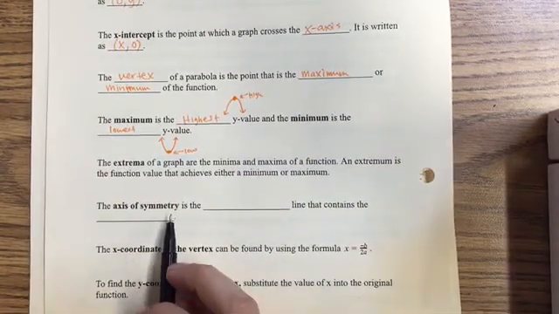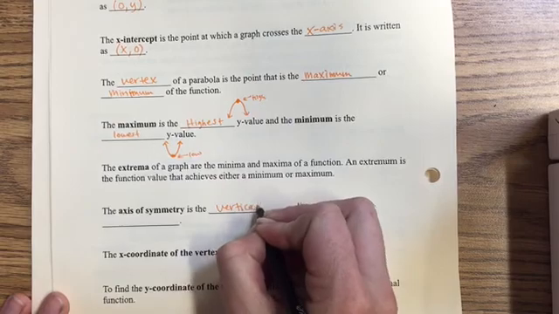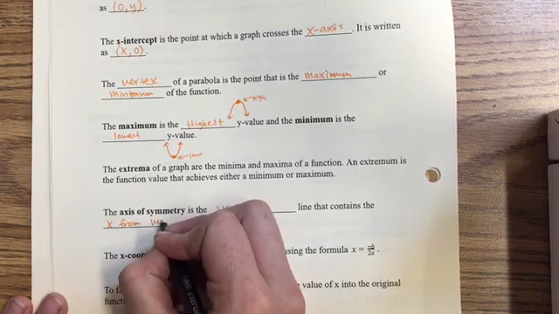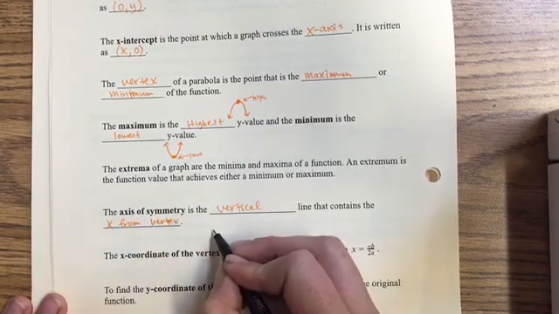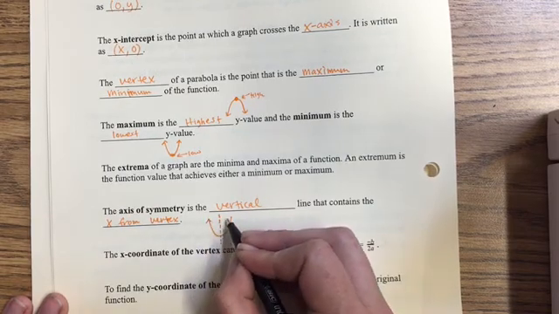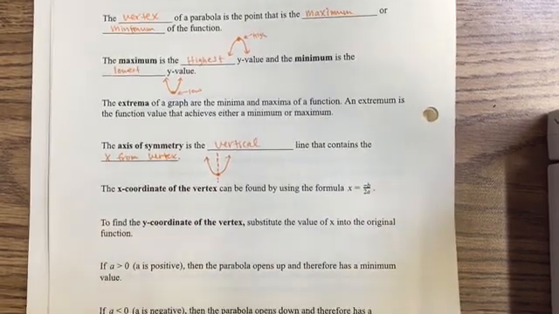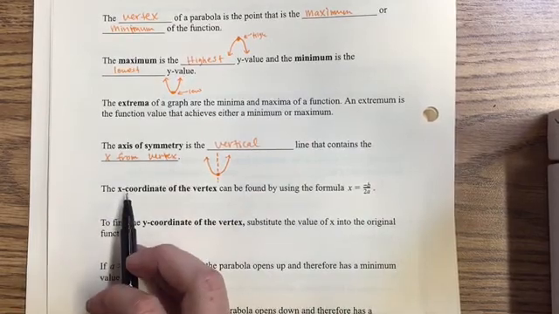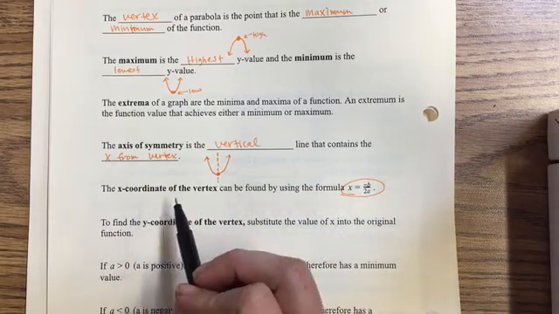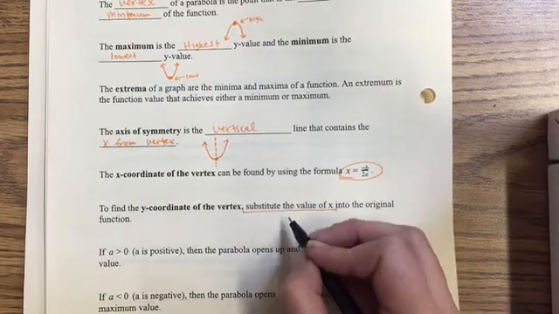The axis of symmetry is the vertical line that contains the x from the vertex. So it will be cut right down the middle. That's what the axis of symmetry is. So it'd be the x value of the vertex. Now today when we graph standard form, we're going to be using x equals negative b over 2a to solve for the x part of the vertex. Then we will substitute that value in to find the y.